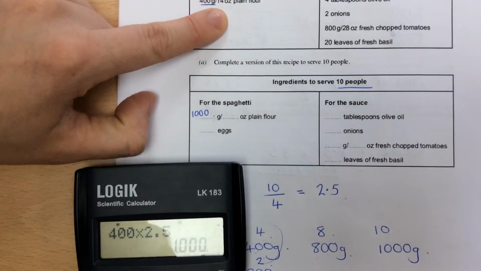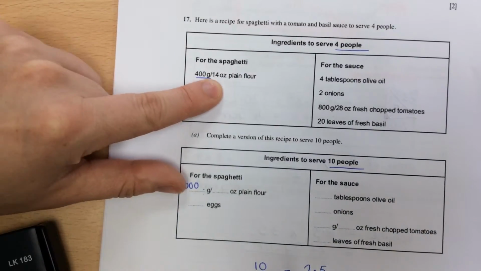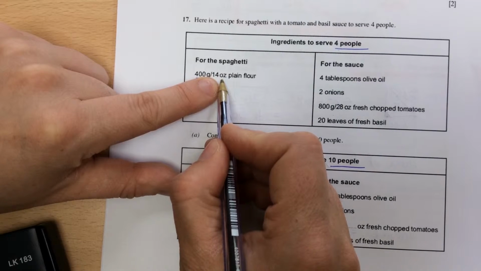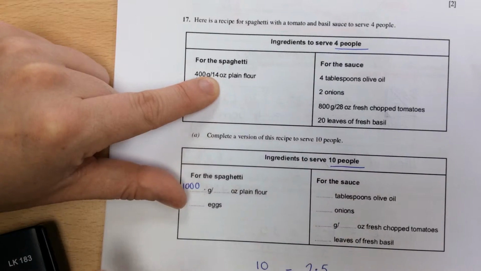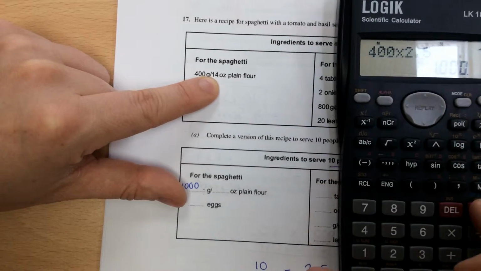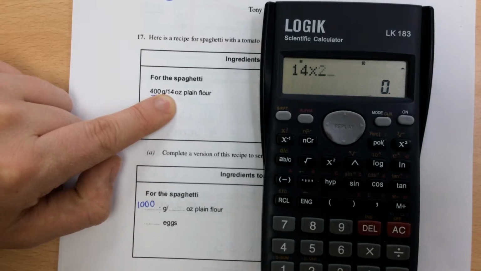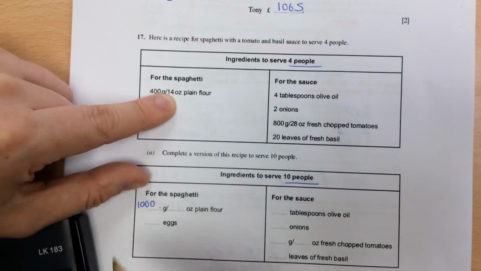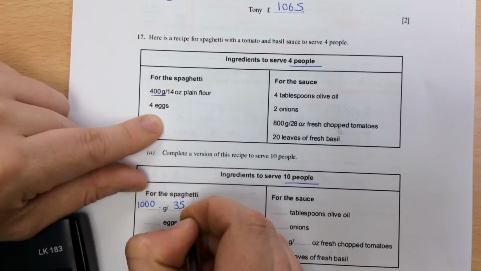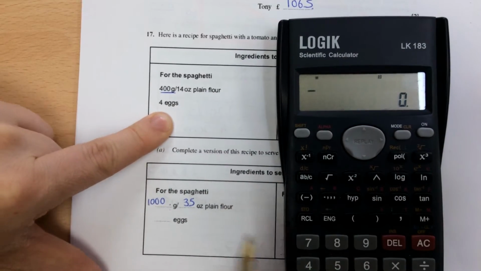Again, 14 ounces of plain flour. Doubled gives you 28, and half of it is 7. So 28 plus the 7 gives you 35. Check in, 14 times 2.5 gives you 35. 4 eggs.